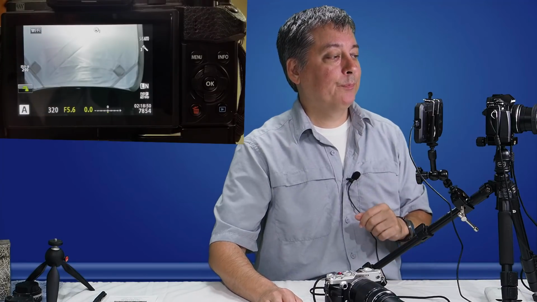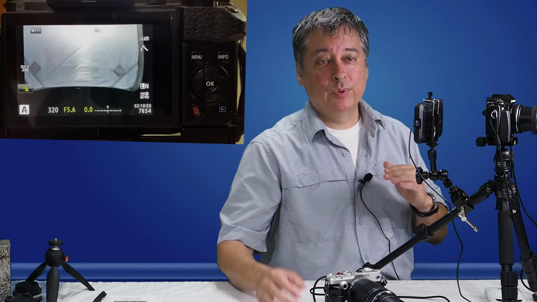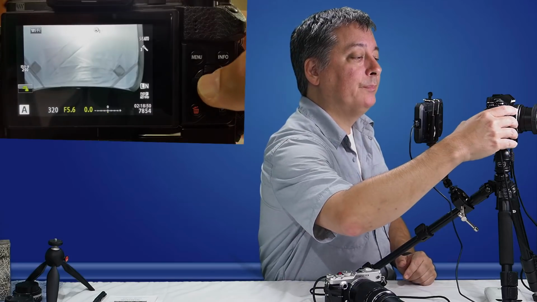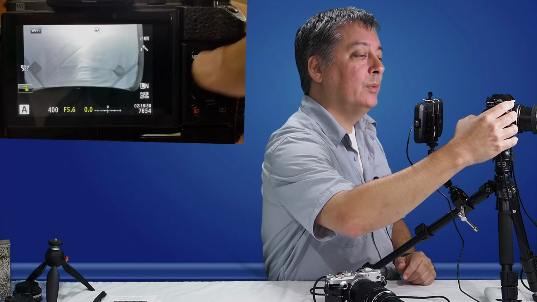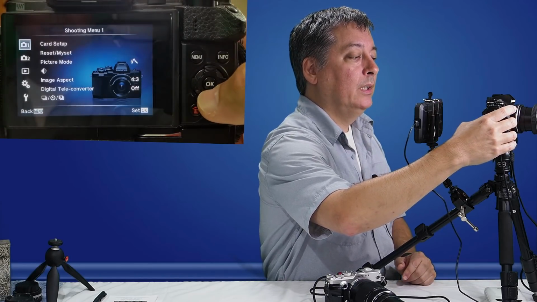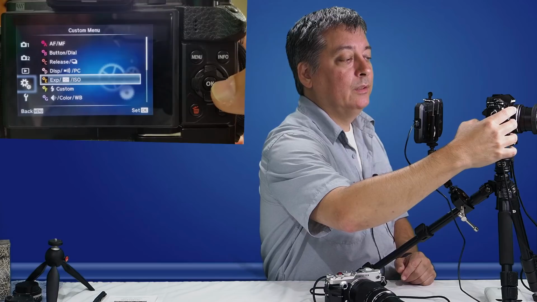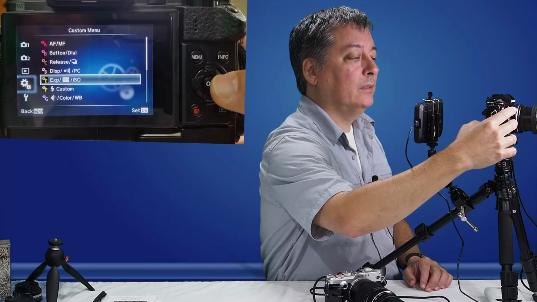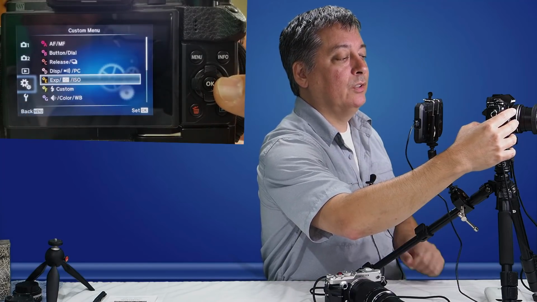So let's go into the menu and look at how you can change some of the settings for the auto ISO, because there are some presets already set. Let me go into the menu, scroll down to the custom menu, and then go down to E, which is exposure. You'll see it says ISO here as well.